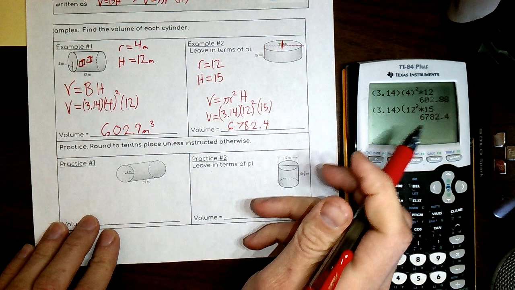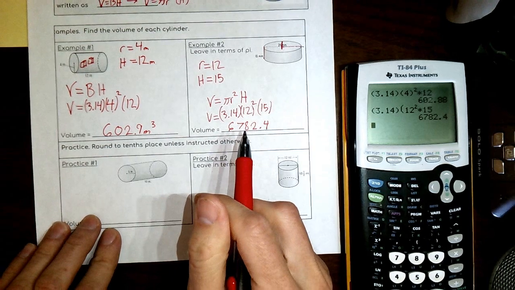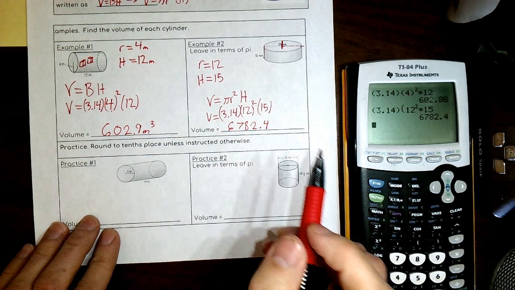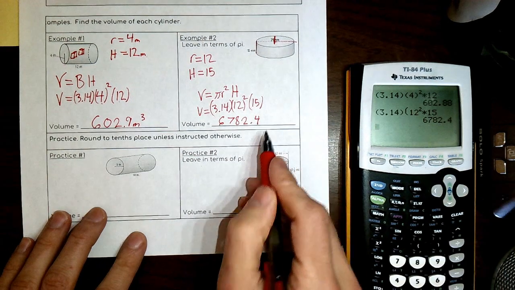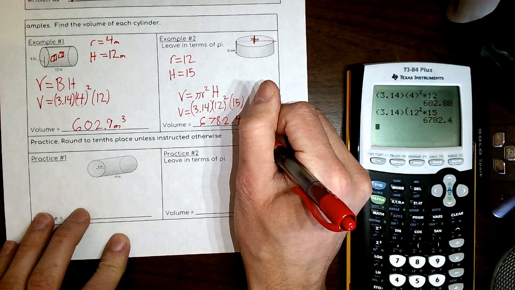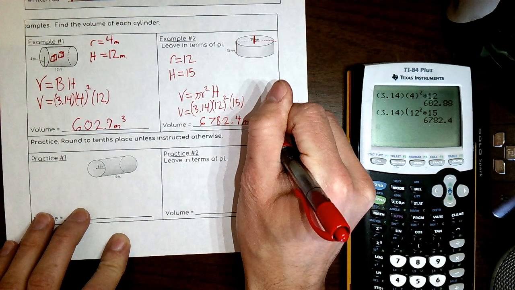Because that's all the remainder given. But that's what we're going to round it to, right? That's the attention we're going to give it, up to the tenths place. This is millimeters, cubic millimeters.